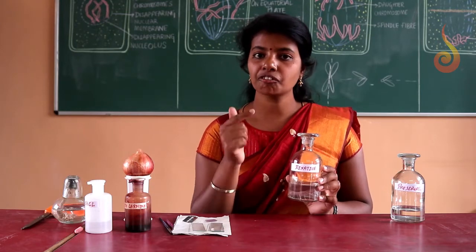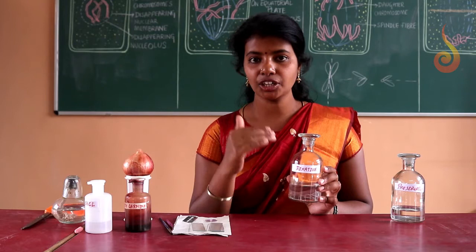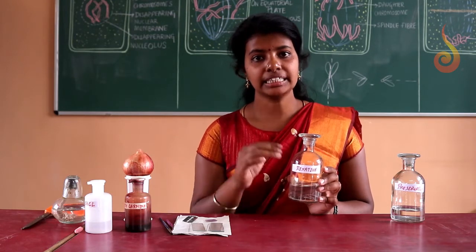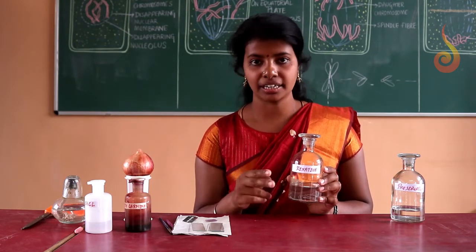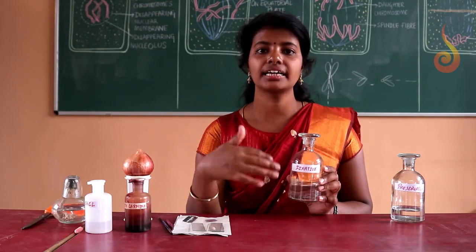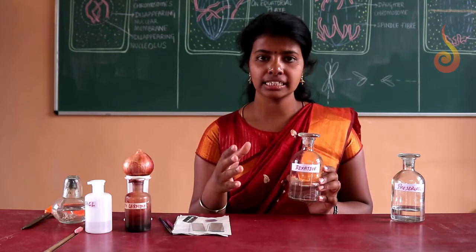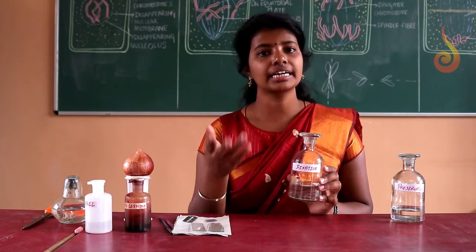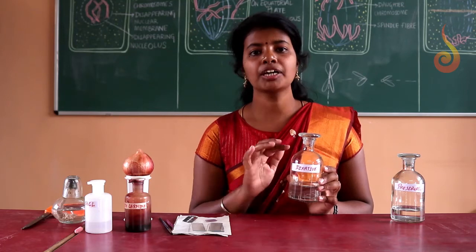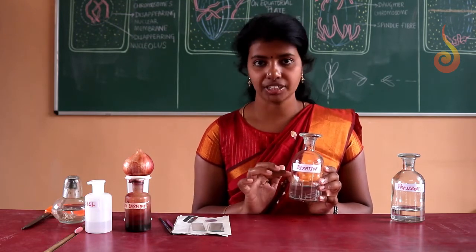The purpose of fixing the material is that if I leave the root tip as such, it is in metaphase stage while I am cutting it. If I leave it as such, it may progress to anaphase and then telophase. By the end, I will be seeing all the cells which are divided at the telophase stage. It may not permit me to study the metaphase stage or anaphase stage.